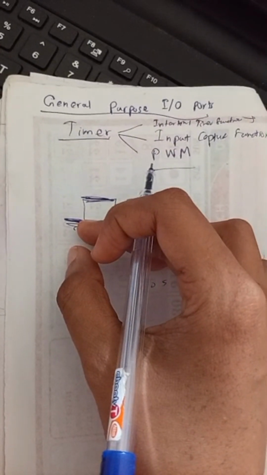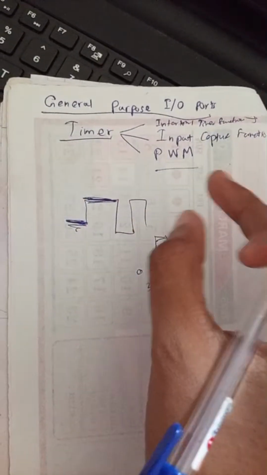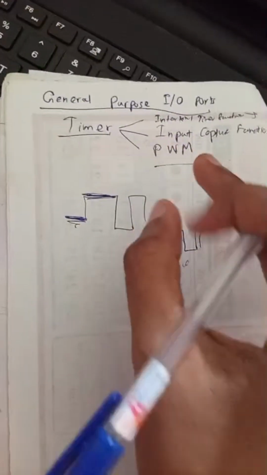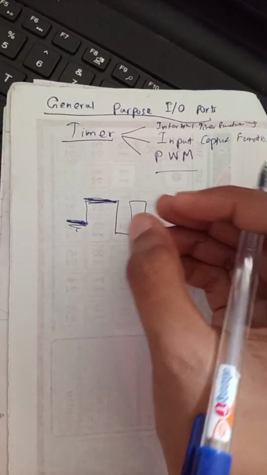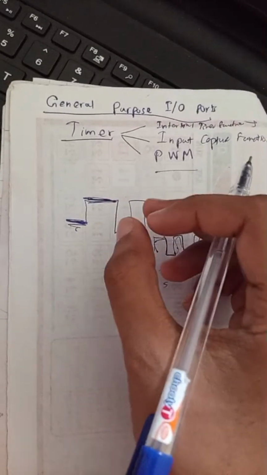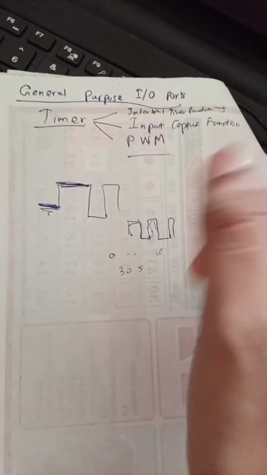That is what pulse width modulation does. The pulse width modulation technique is used to control the speed of a motor and the brightness of an LED. I hope I'm okay now with the timer function.